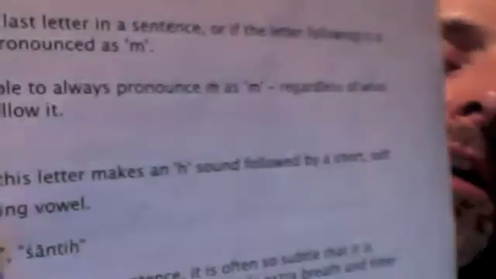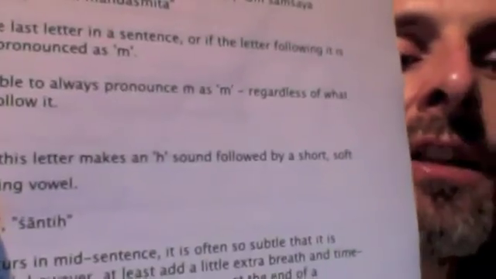And also, the other example that many people have heard is right there, Shantihi. Can I show that in my mouth at the same time? Shantihi. So it's short and it's soft. When the Visarga, the H with the dot underneath it, occurs in mid-sentence, it is often so subtle that it is unheard. One should, however, add at least a little extra breath and time gap wherever there is Visarga in mid-sentence.